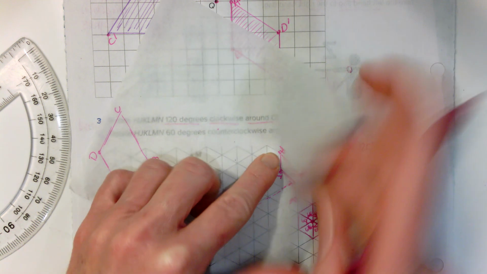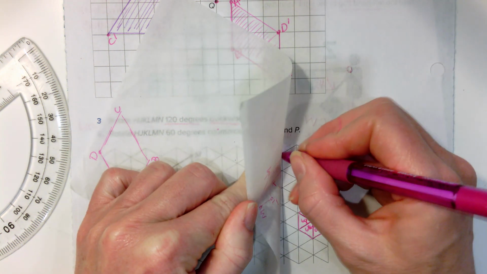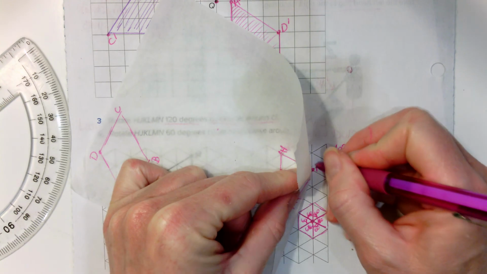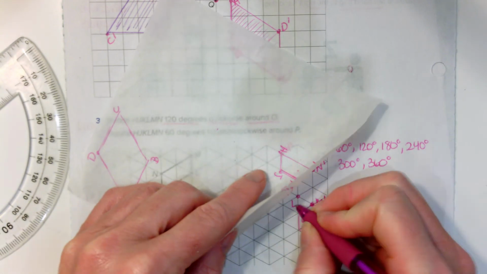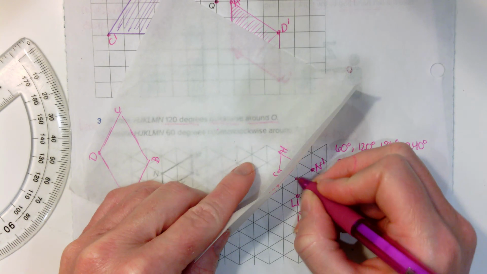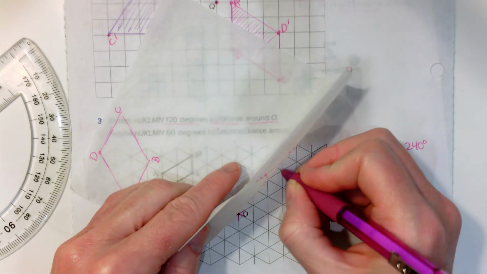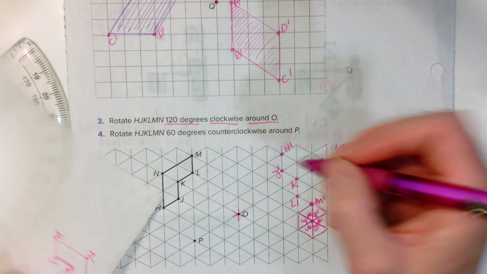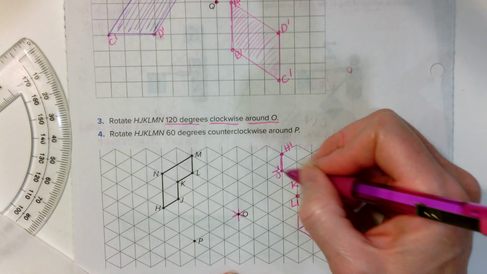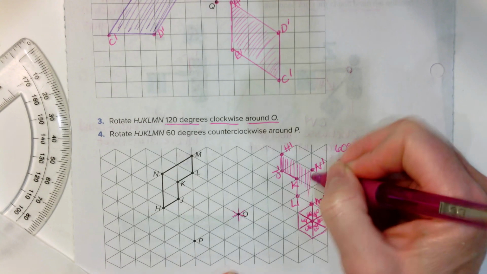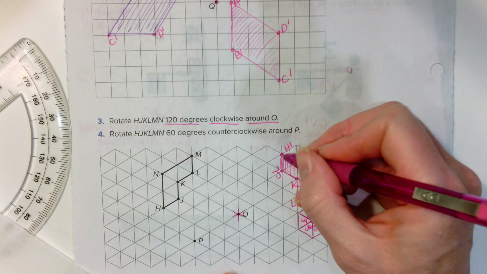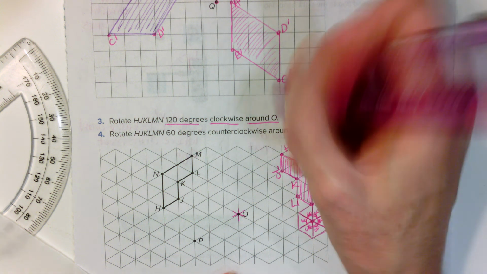So I know that my H prime is right underneath here, H prime. I know that my N prime is right underneath there. I know that my M prime and my L prime. Finally, my K prime, and then moving it out to my J prime. So I'm going to move this so that I can lightly shade this in. This is my shape. In pink.